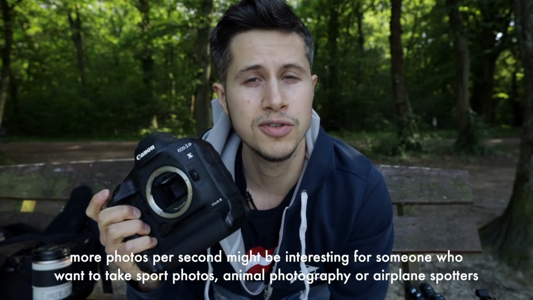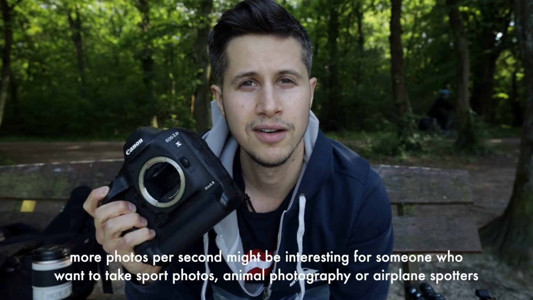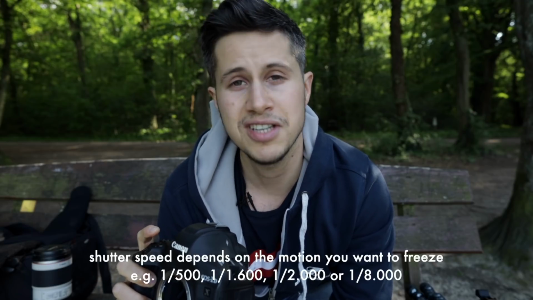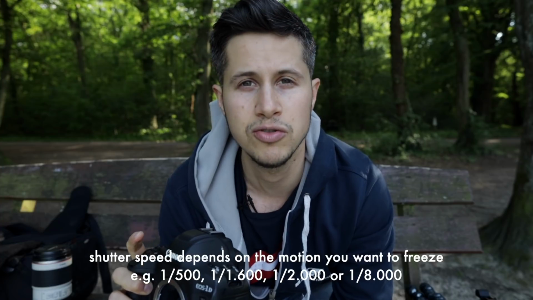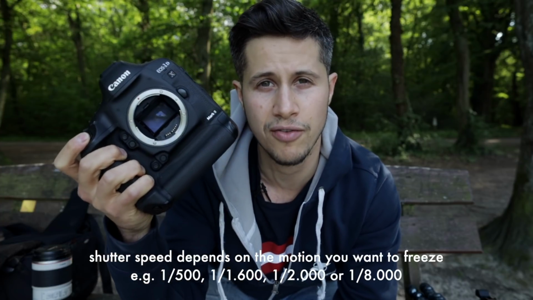So what you need is a fast shutter speed. For instance, this camera allows you to go down to a shutter speed of an 8,000th of a second, and to use a high burst rate as well. So if it's daytime in that stadium and you would like to take a photo of that football player, you need a fast shutter speed. For instance, like 1600th, 2000th of a second or 2500th of a second. It's all about freezing that moment.